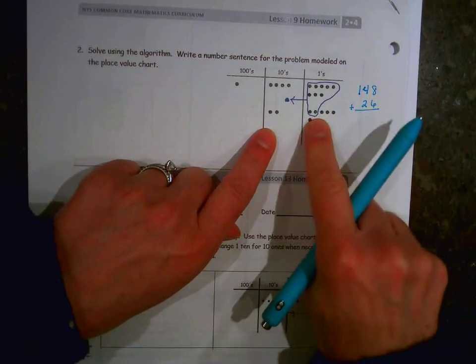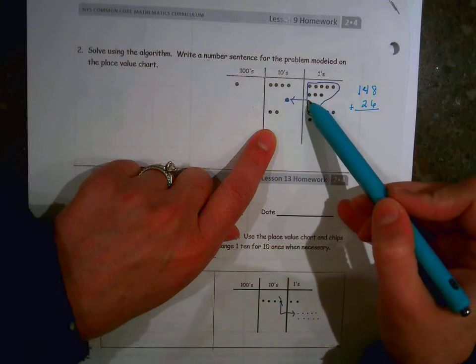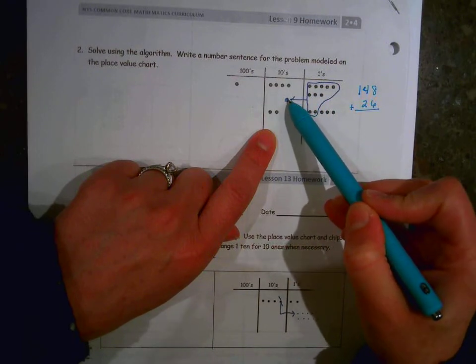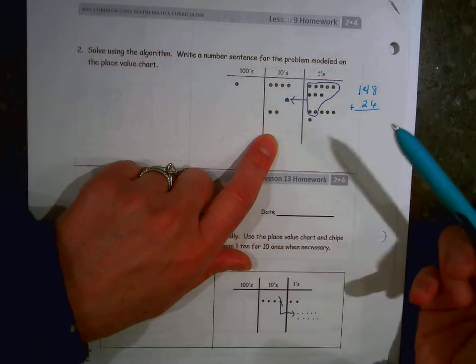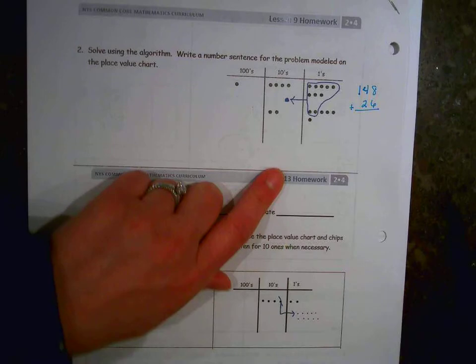So this is not my handwriting. This is off of Engage New York. You can see they grouped the 10. You see the arrow? This is what I'm talking about. And made a 10. And then now they can go ahead and add it. So it would be 174. They also did it with subtraction.